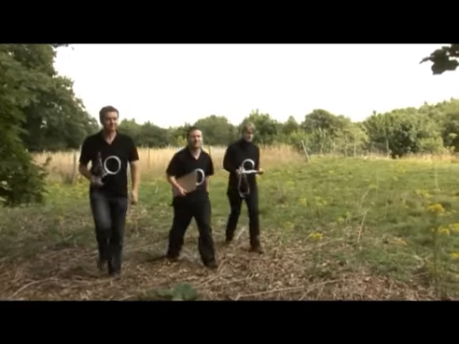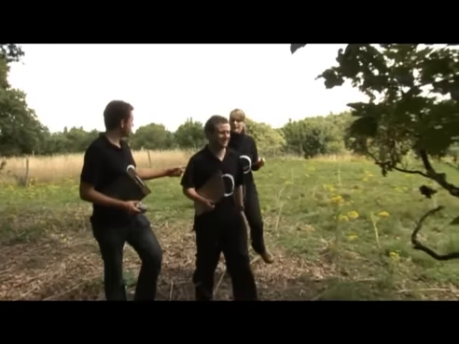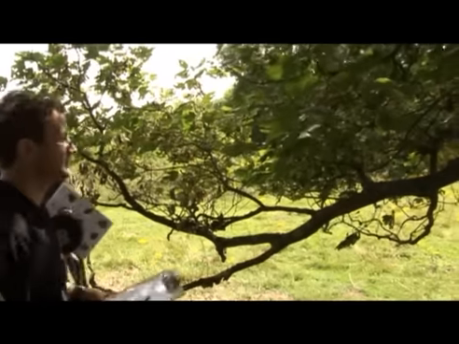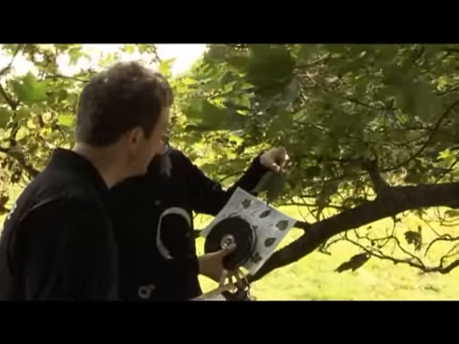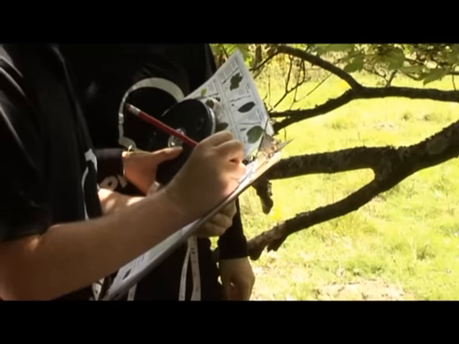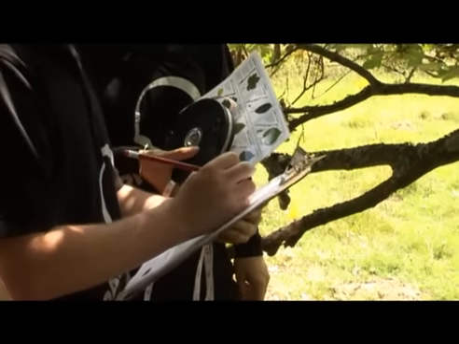The second activity looks at tar spots on sycamore trees. This is an independent survey, so you don't have to do them all in one go. The first step is to use your tree ID guide to find a sycamore tree. Note your location, describe your site, and see what's around you.